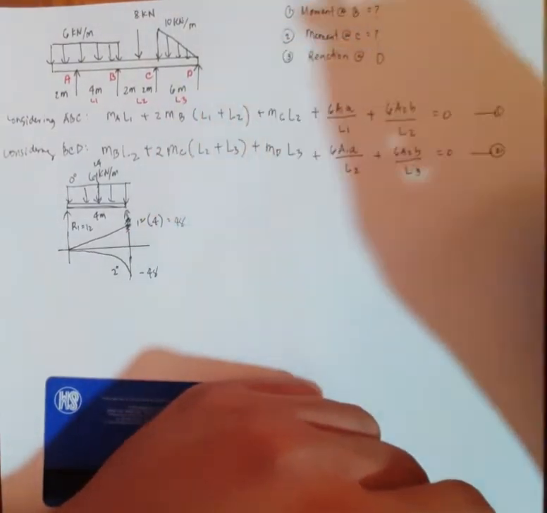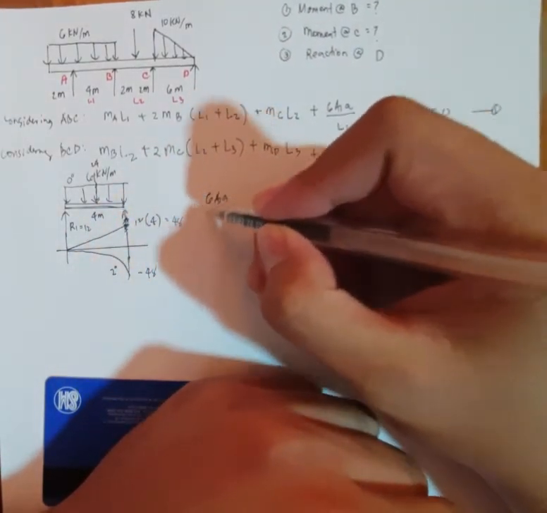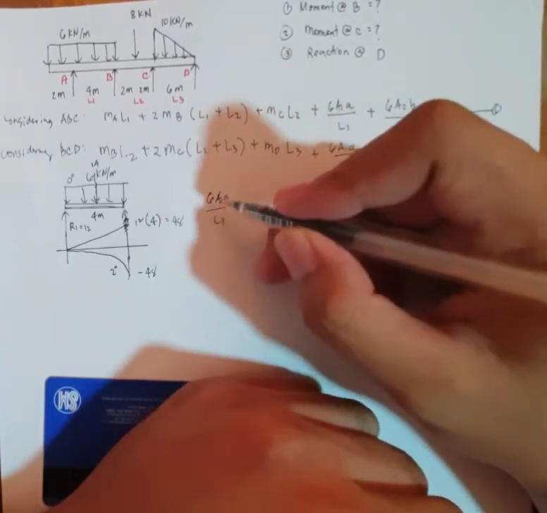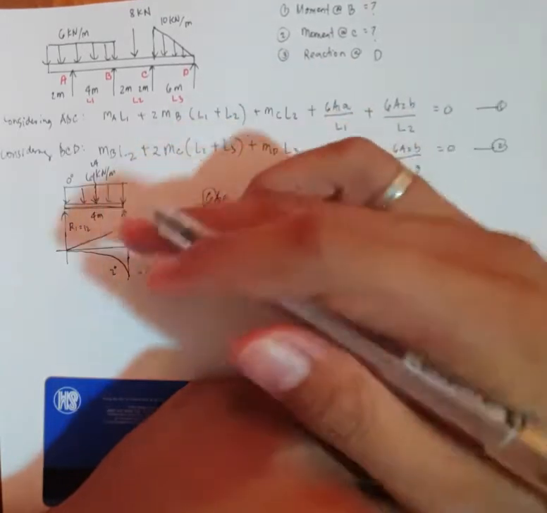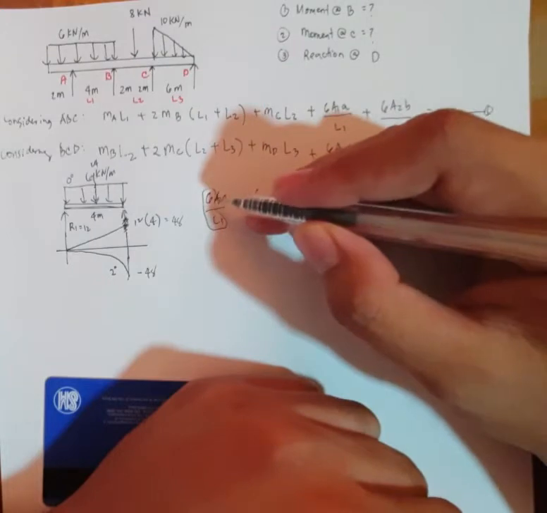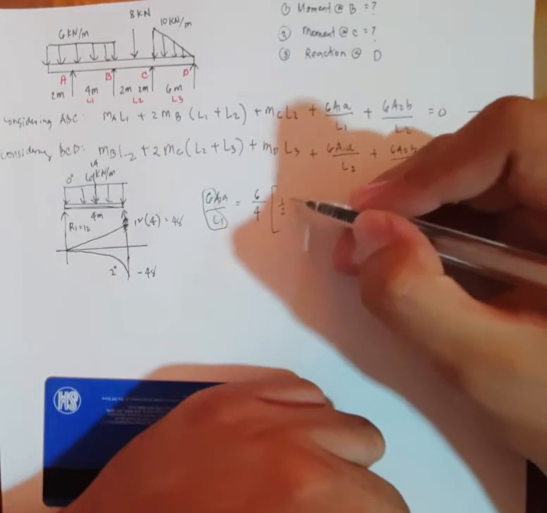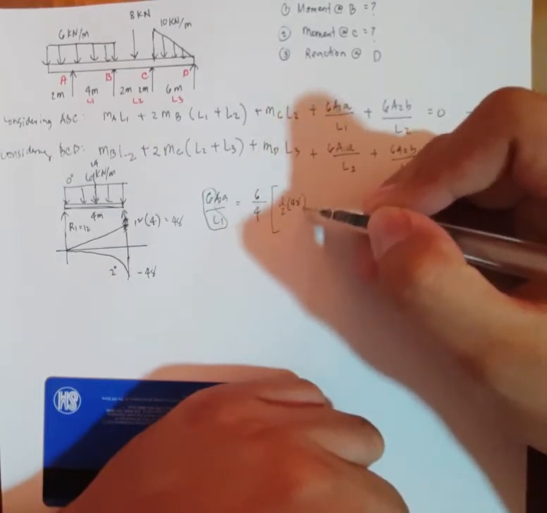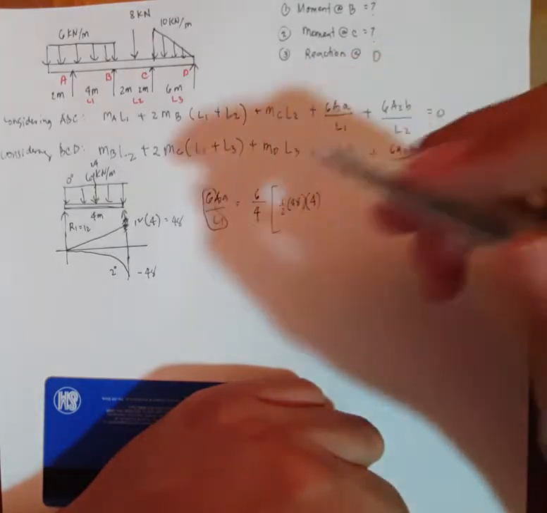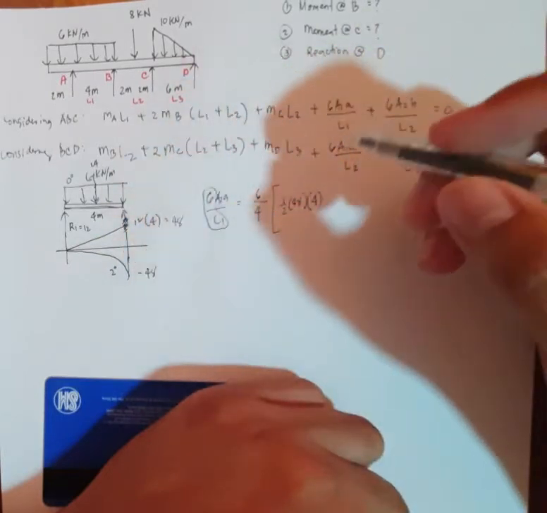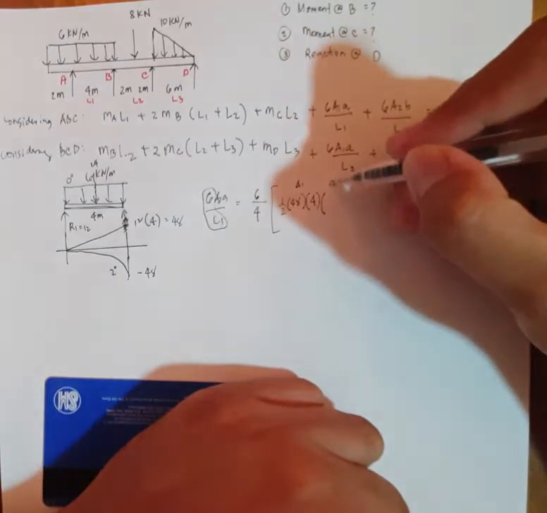Okay, so for 6A1A over L1, you can just separate the 6 over L. So 6 over 4, which is L1, area 1 times A. So first, the area is this one positive area, that is 1/2 times 48 by 4. That is a triangle. Then the value of A, so this is A1 and this is A.